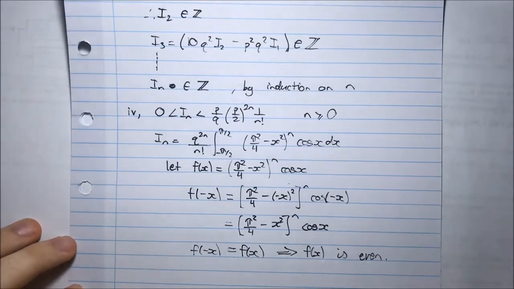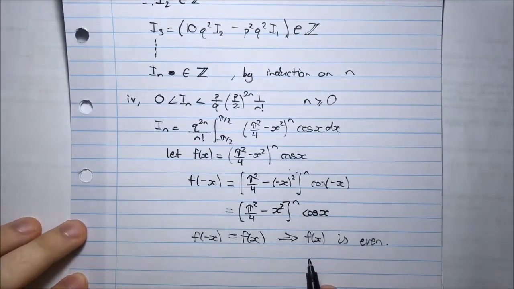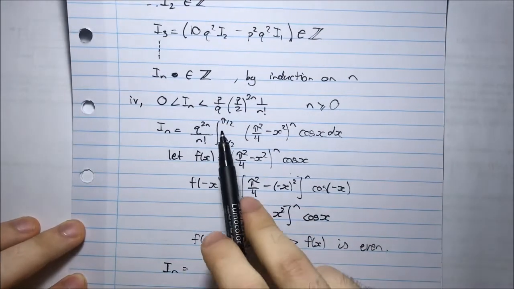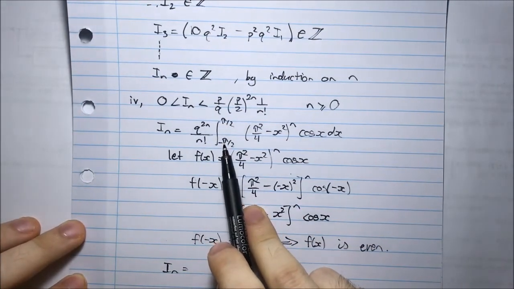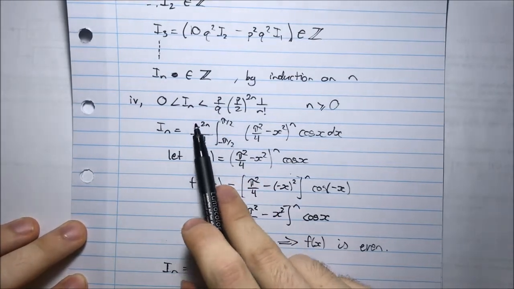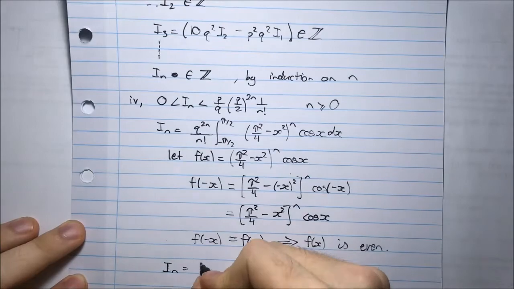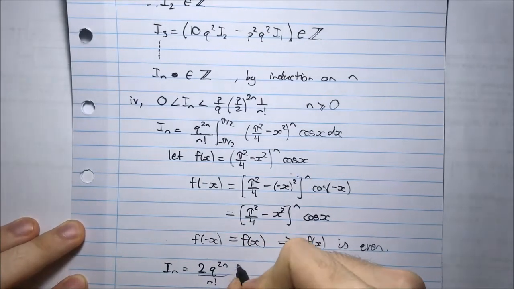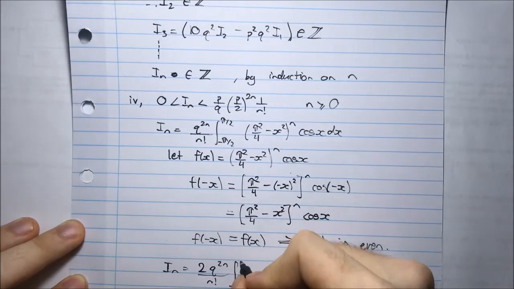Good. So if f of x is even, then I can simplify my integral slightly. Instead of going from minus pi on 2 to pi on 2, I can make it from 0 to pi on 2 and multiply by 2. So that's going to be twice 2n on n factorial, the integral from 0 to pi on 2.